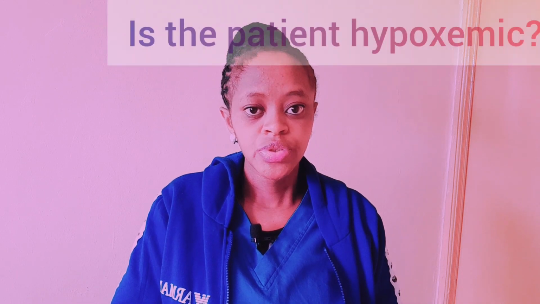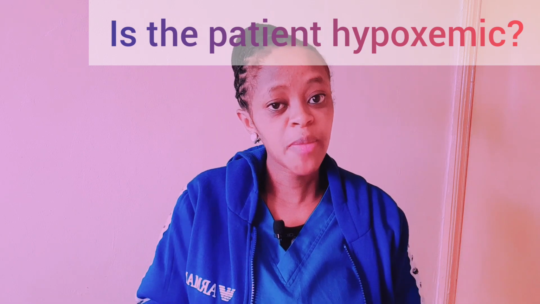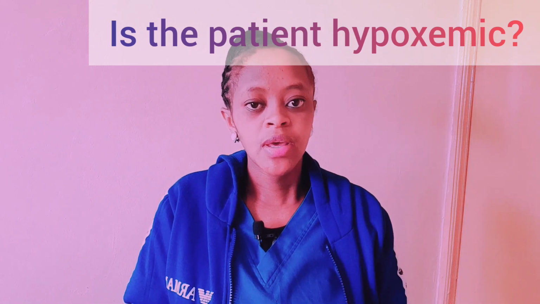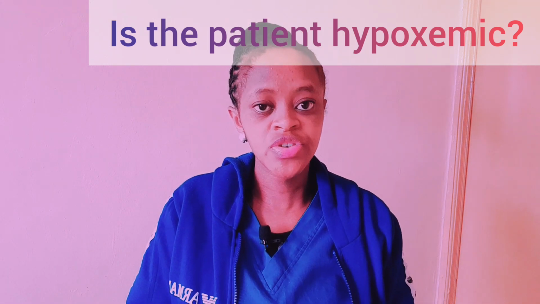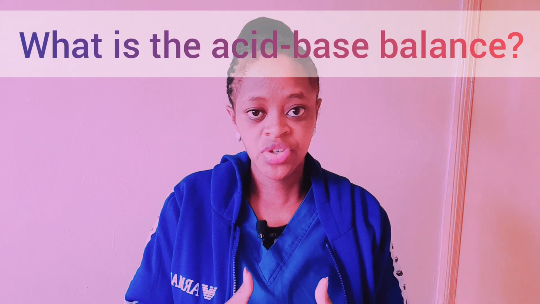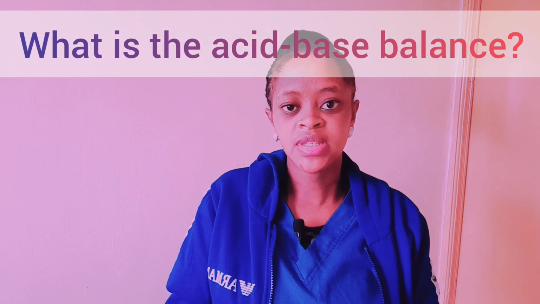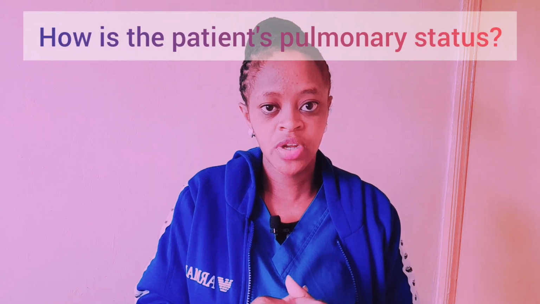You can follow this 5 steps approach to interpreting your patient's ABGs. Is the patient hypoxemic? Look at the arterial partial pressure oxygenation as well as the oxygen saturations of the patient. Secondly, what is the acid-base balance? Check the pH levels.